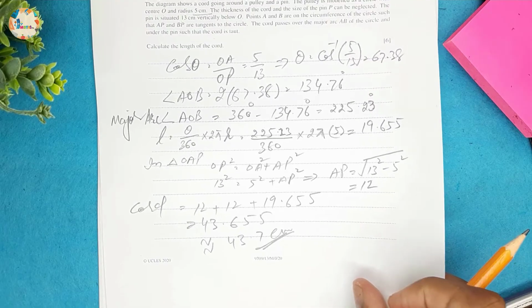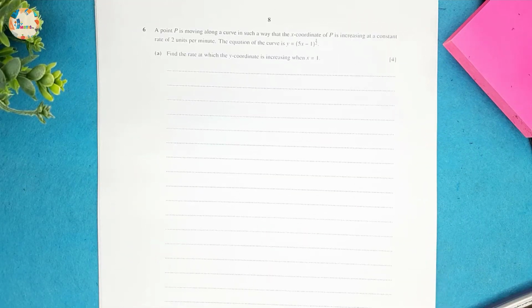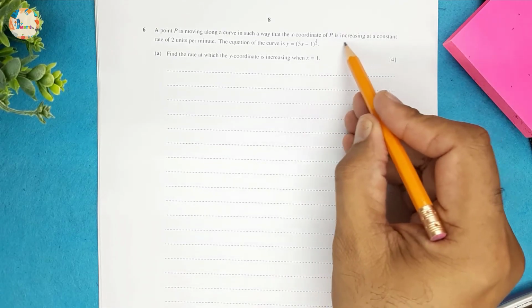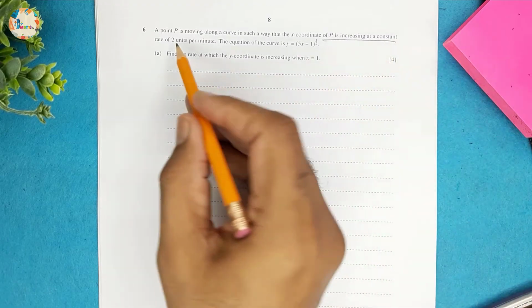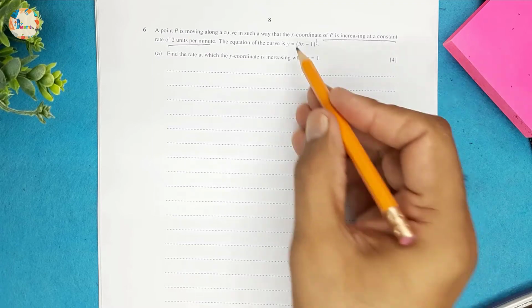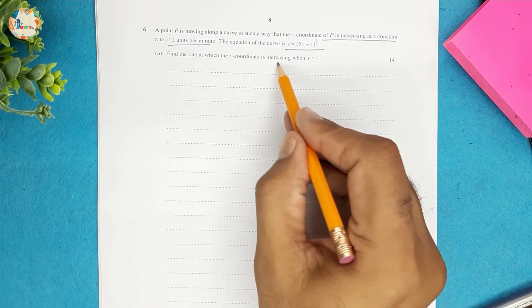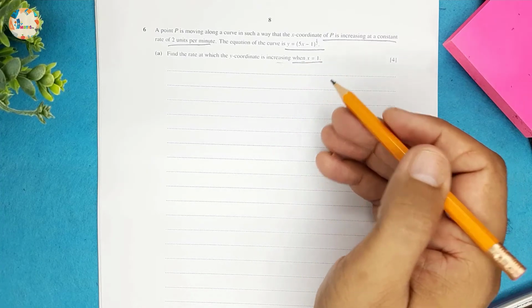Hopefully you got this. Next, question number 8. Question number 8 is saying a point P is moving along a curve in such a way that the x coordinate of P is increasing at a constant rate of 2 units per minute. The equation of the curve is this one. Find the rate at which the y coordinate is increasing when x is equal to 1.